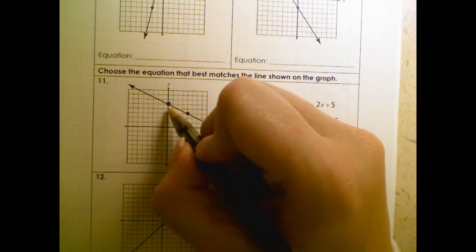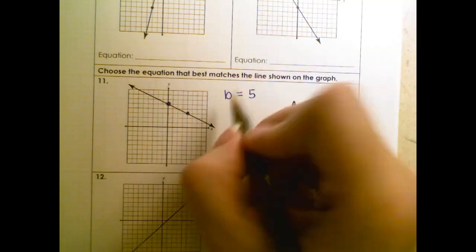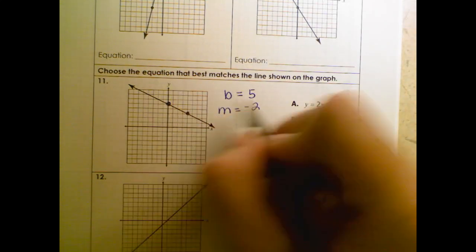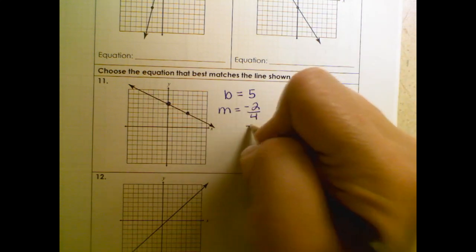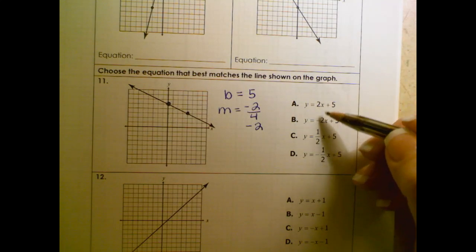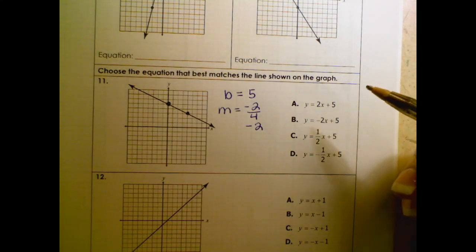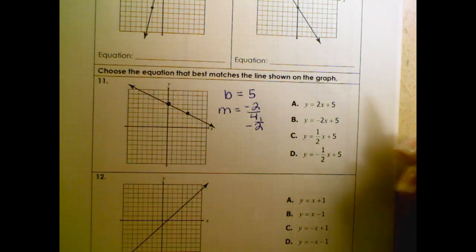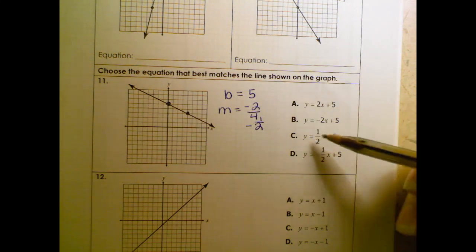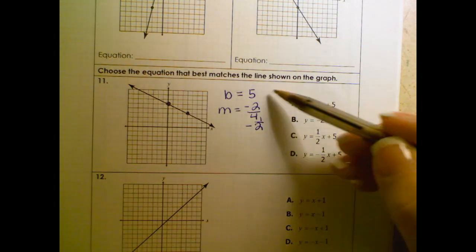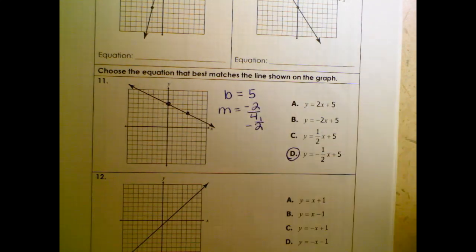I'm going to pick this point where I go down 1, 2, down 2 over 1, 2, 3, 4, which reduces to 1 over 2, so -1/2. I'm looking for where my equation would be slope of -1/2, y-intercept of 5. So my answer should be D.